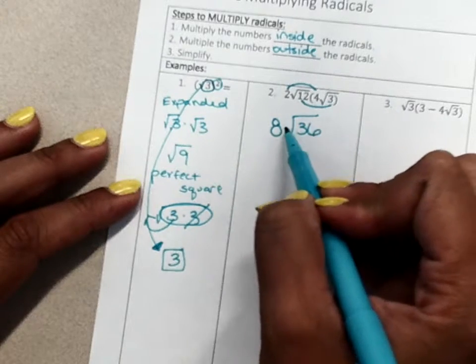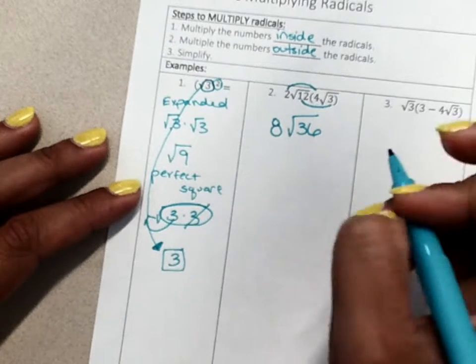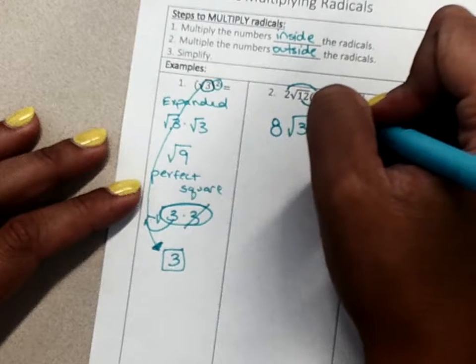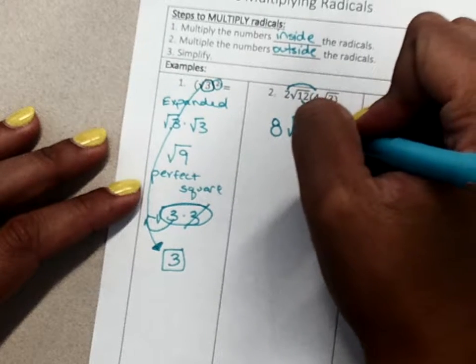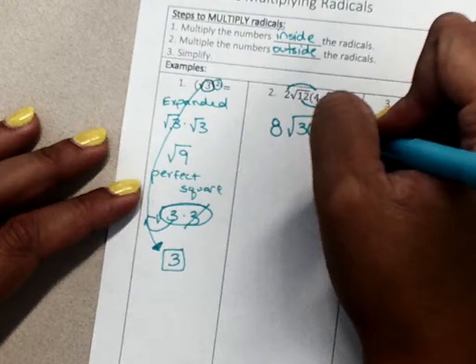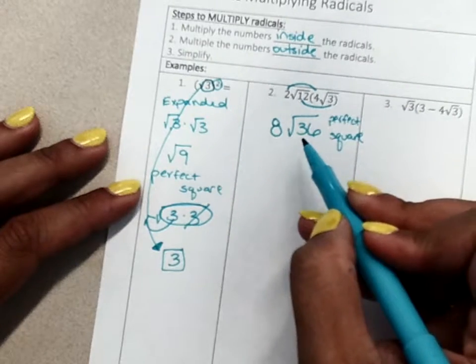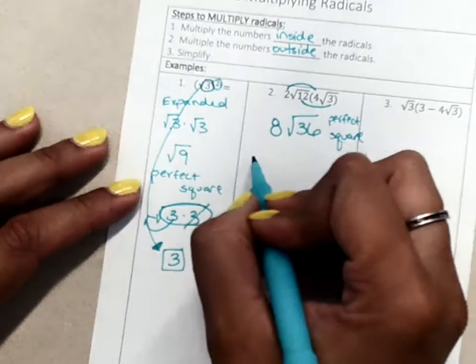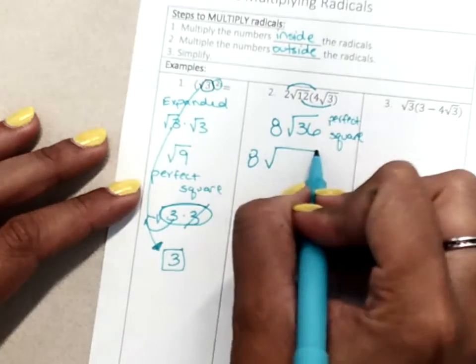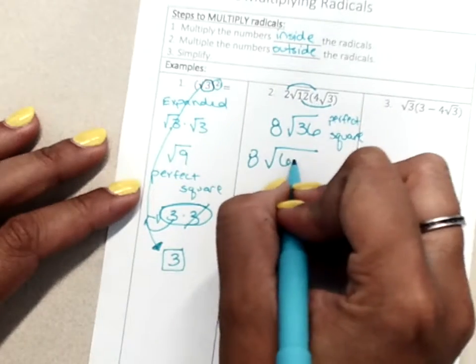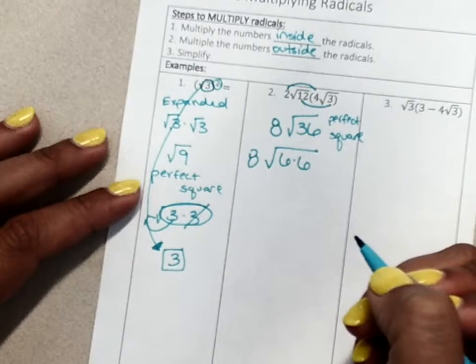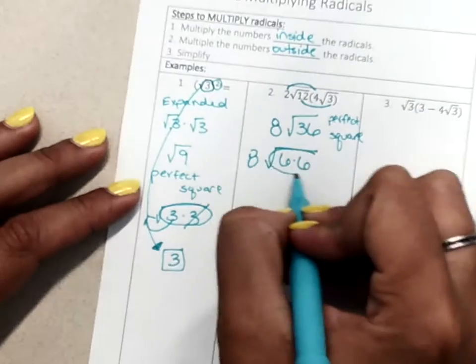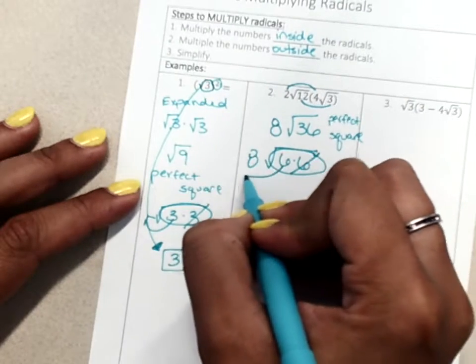The square root of 36 is a perfect square. A perfect square is a number that can be written as a whole number. So the square root of 36 can also be written as 6 times 6. That is a pair. I cross one out and I bring the other outside.